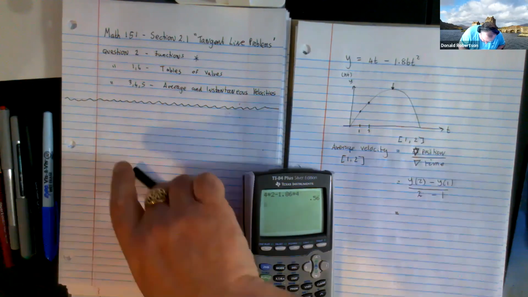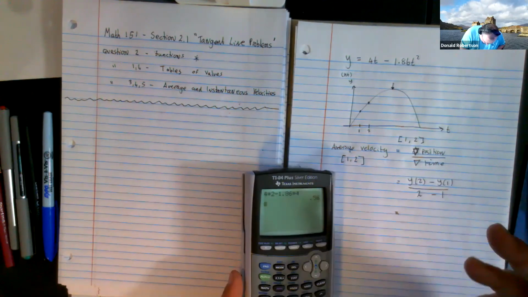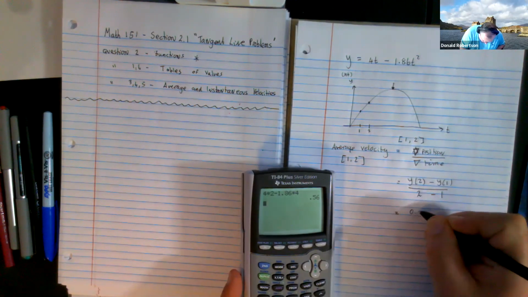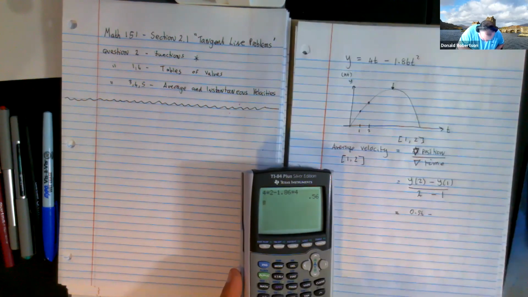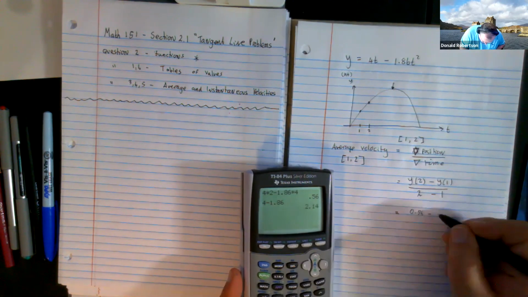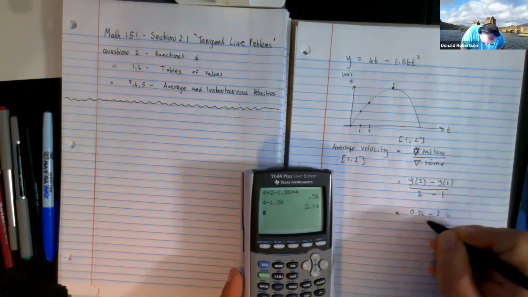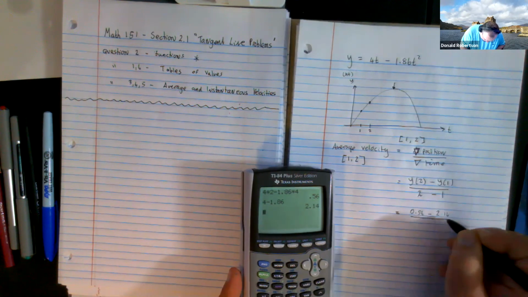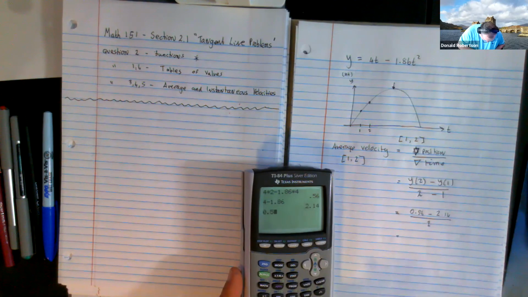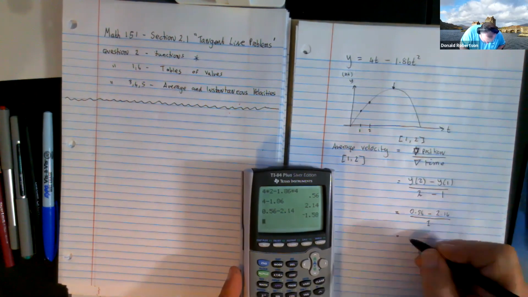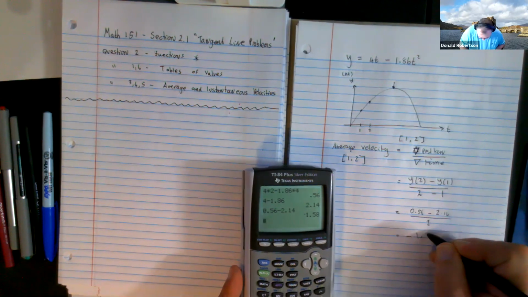So that is 0.56. Take away the value of that at 1, which is 4, take away 1.86. So take away 2.14, divided by 1. And so I've got 0.56, subtract 2.14, divided by 1. And the answer I'm getting is negative 1.58.